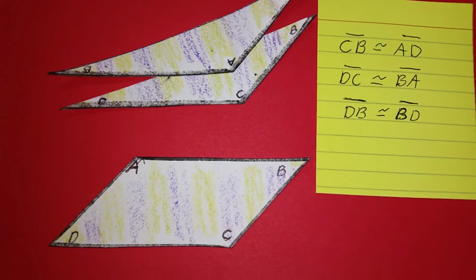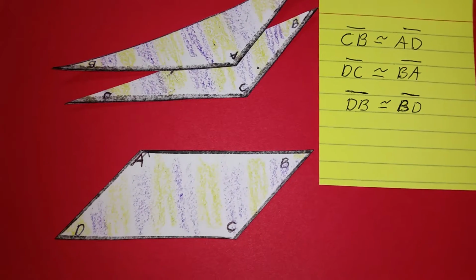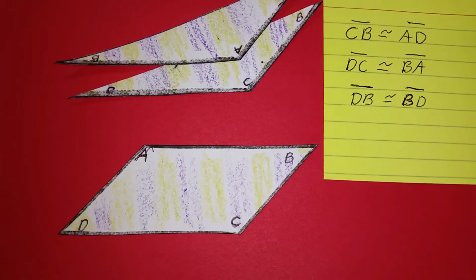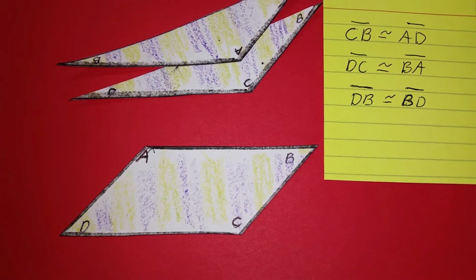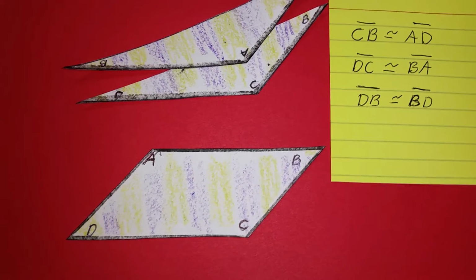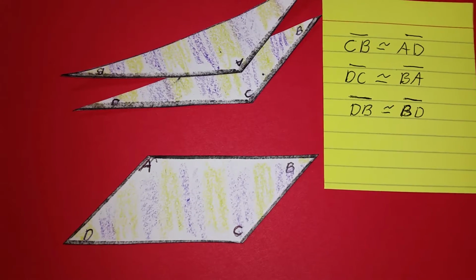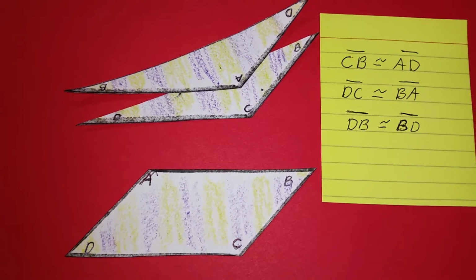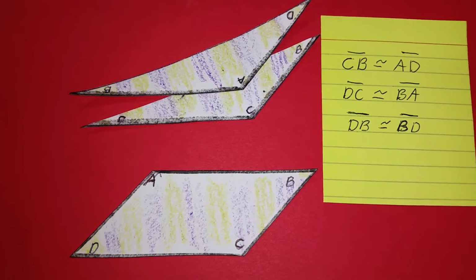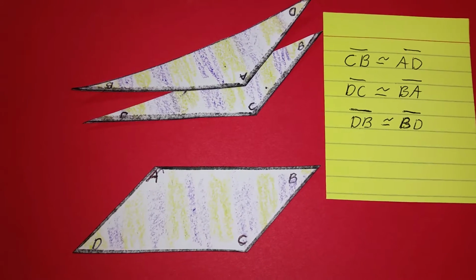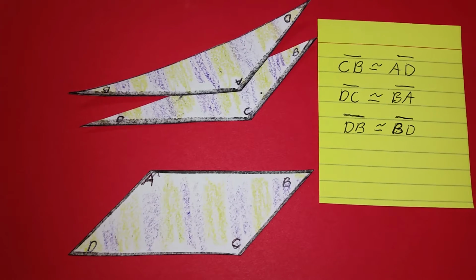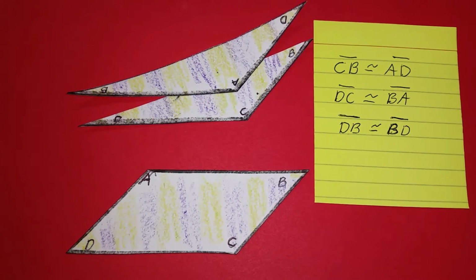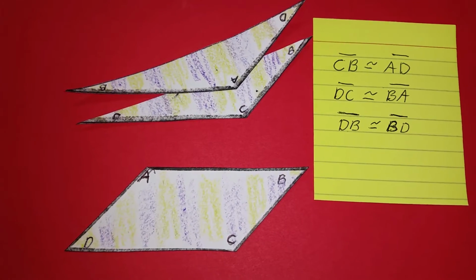Okay, so meanwhile, back at the ranch, look at CB and AD. CB is on the right side and AD is on the left. Notice that they are opposite sides of the parallelogram. So what two characteristics have we shown so far? Well, the opposite sides, because it's a parallelogram, we know that the opposite sides are parallel to each other.